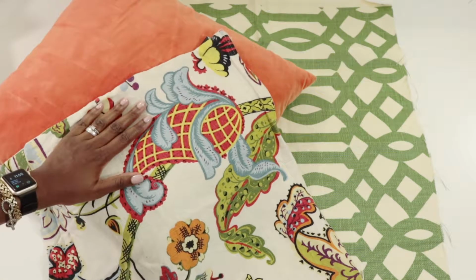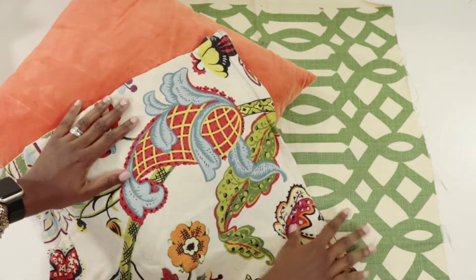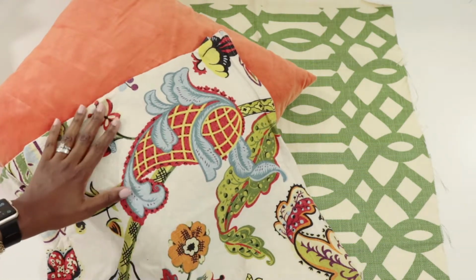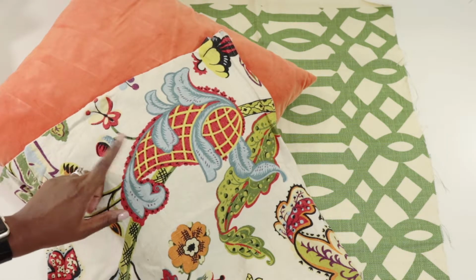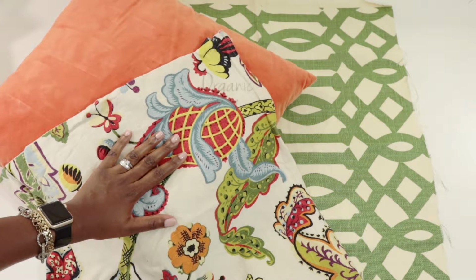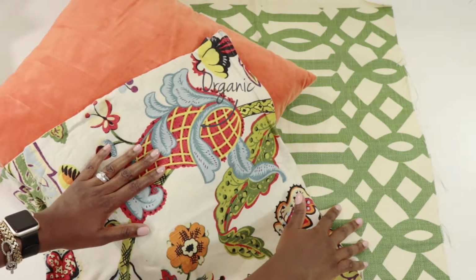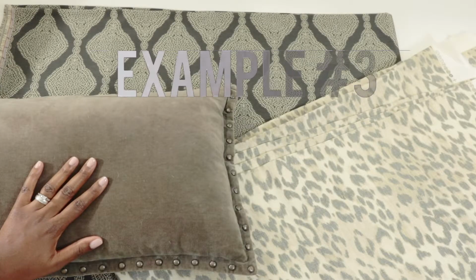The next example also follows the same theme as the first and is very colorful. We have a bright floral and a bold geometric pattern and a solid color. Unlike the first example, I've gone in a completely opposite direction with the colors chosen and used the floral pattern to pull them all together. In this example, the floral is our organic choice, the geometric is the graphic choice, and the orange velvet is our solid.